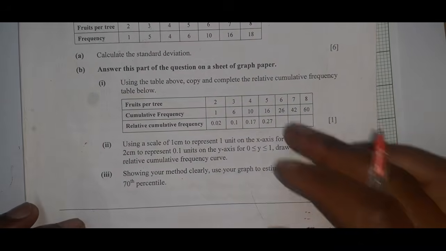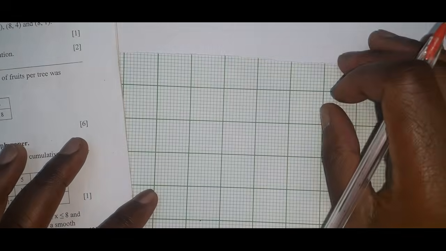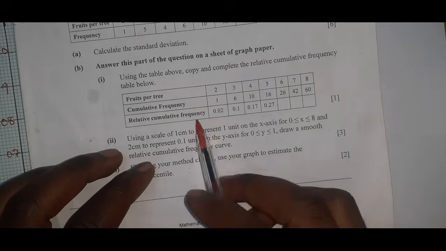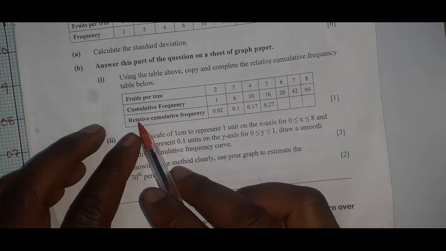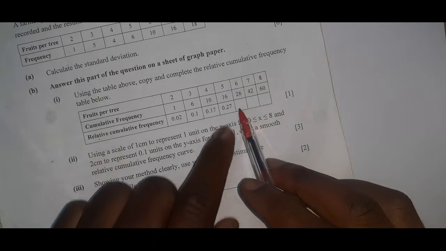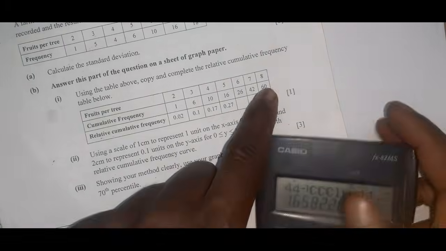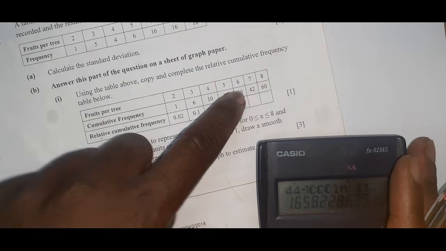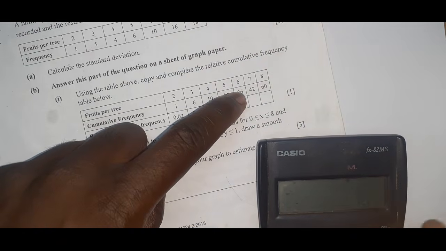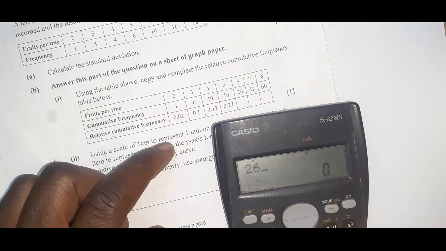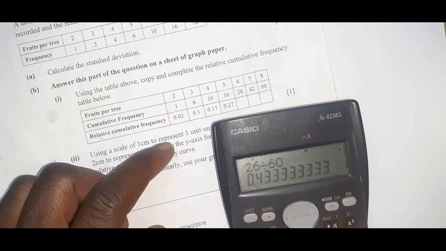So when you copy this table, you need to copy it right on top of your graph paper here. That's where you are supposed to put it. Then to complete it, take note, it has got 3 rows here. So we are dealing with the relative cumulative frequency. To complete the last 3 parts, 60 is what you are using. So to get the part for this one, you say 26 divided by 60. What do you get?